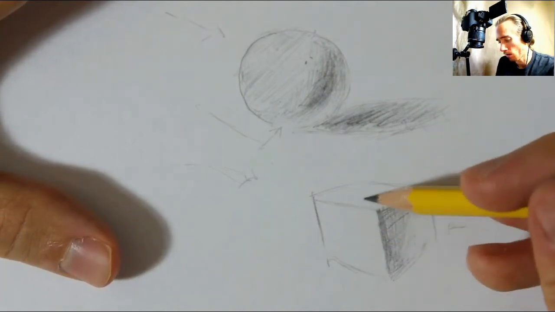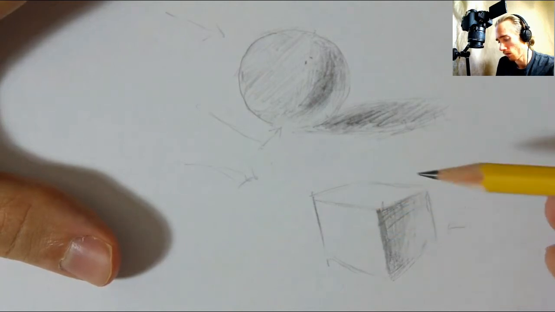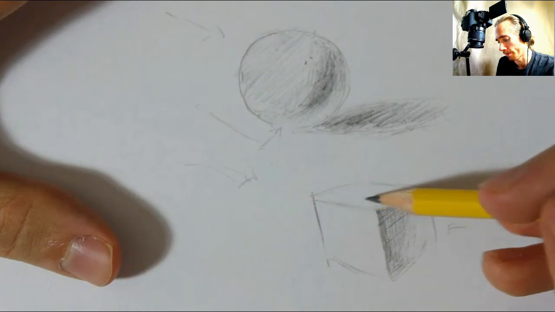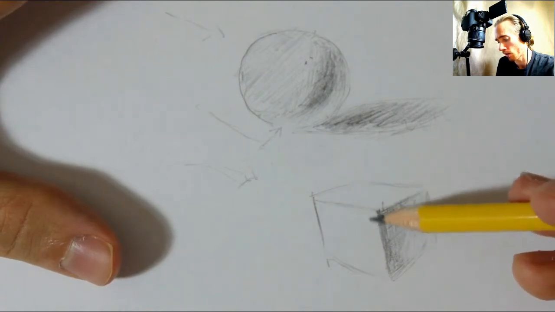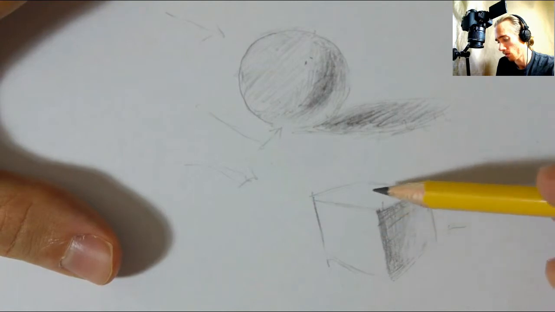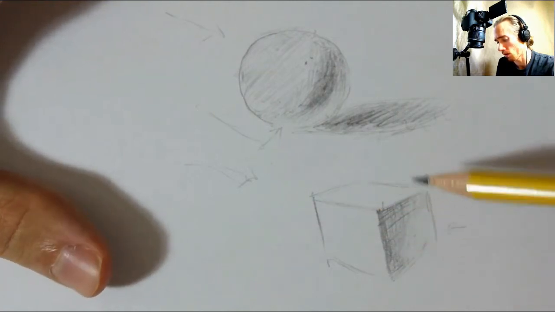Now these two surfaces are the same brightness currently, and so to help convey that there is a change in the direction of the surface, we should shade one surface slightly darker than the other surface.